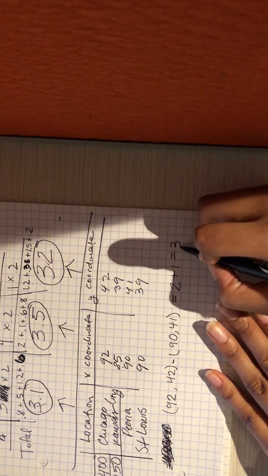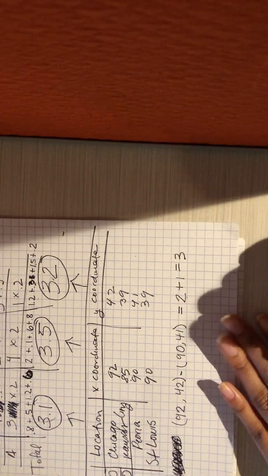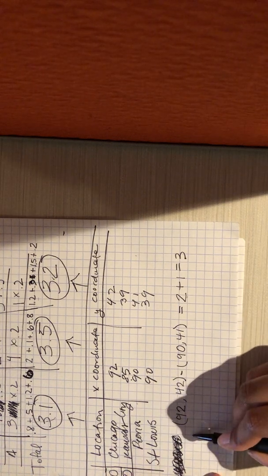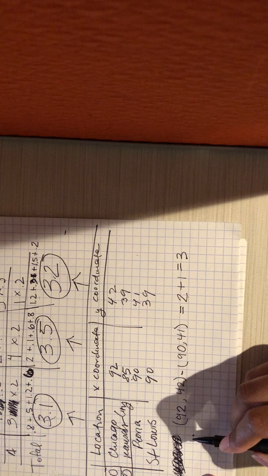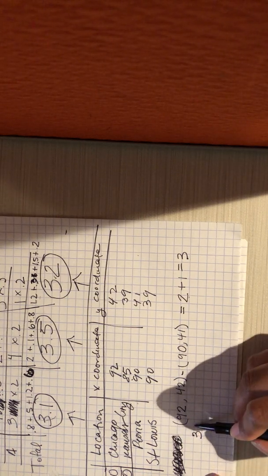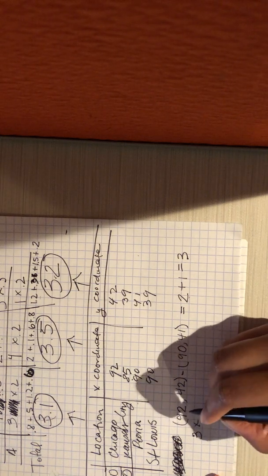So the distance between Chicago and Peoria is 3, but we're going to multiply our load by the 3. And the loads kind of act like weights. So this is a little bit similar to our factor rating system, since the weights affect our outcome.